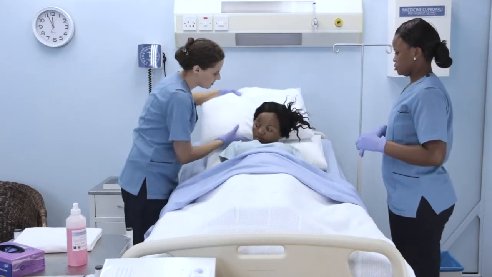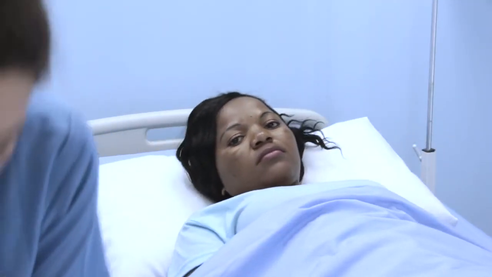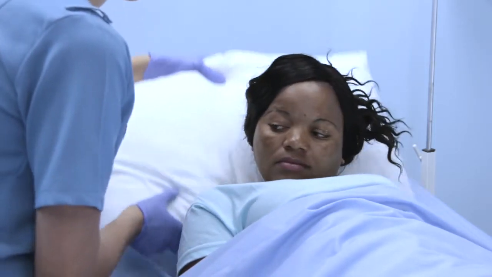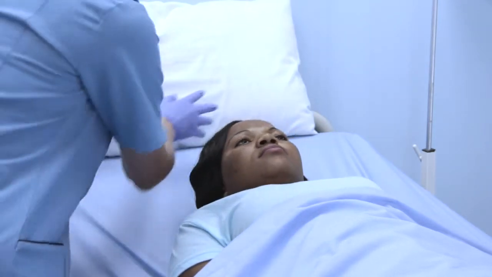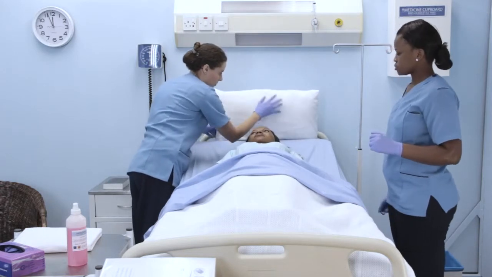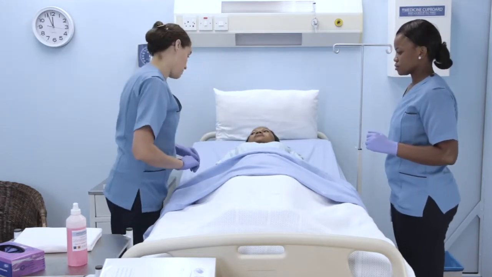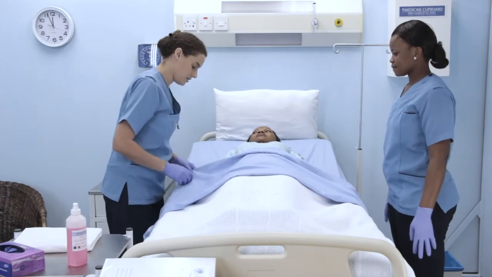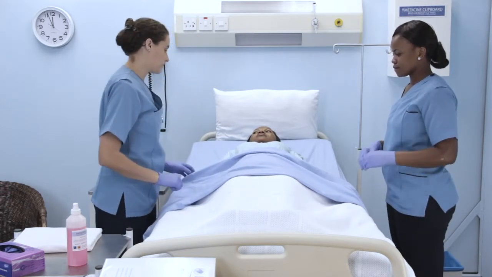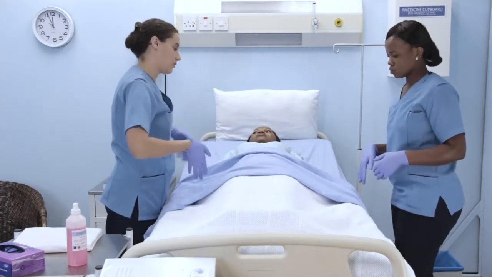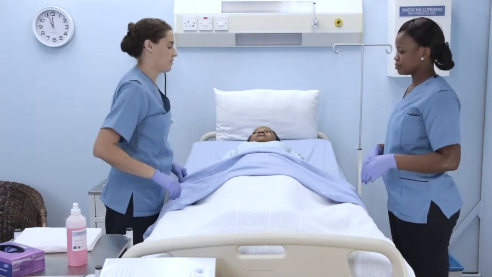Remove all pillows from under and around the patient. Leave one pillow at the head of the bed, leaning upright against the headboard. This will ensure the patient does not injure him or herself when moved. Stand next to the patient in line with the patient's midsection.